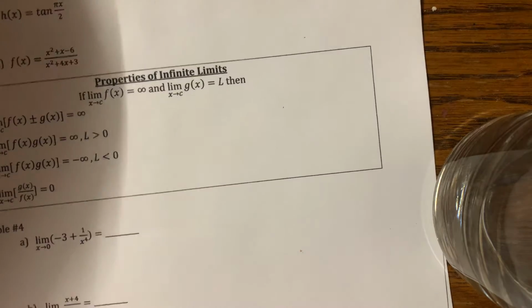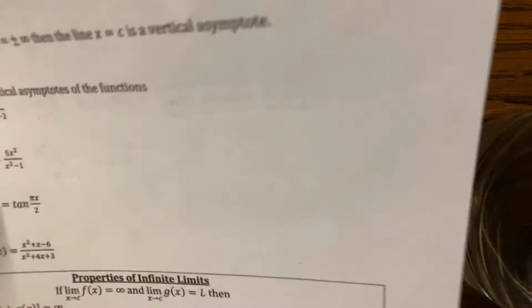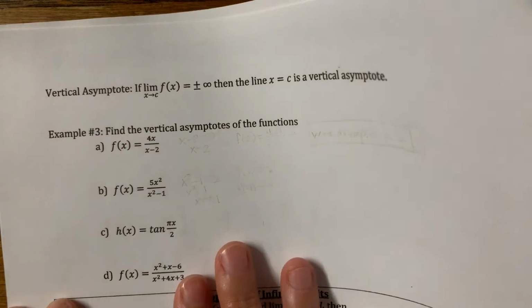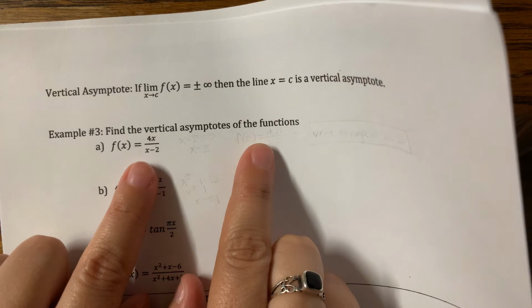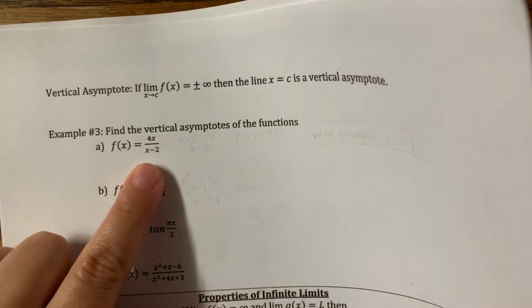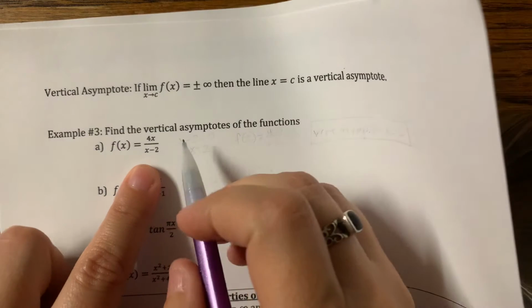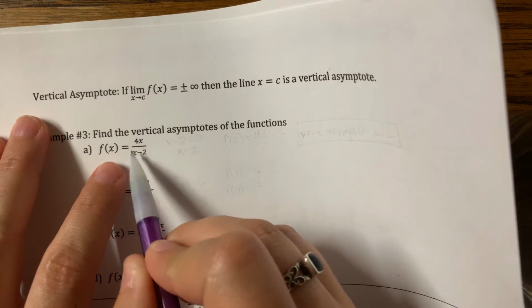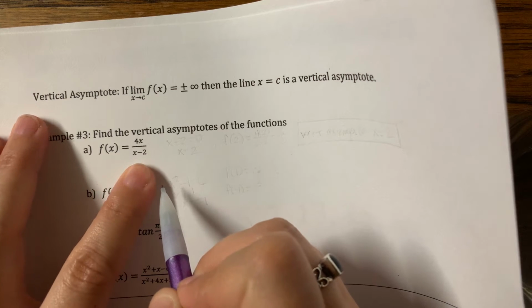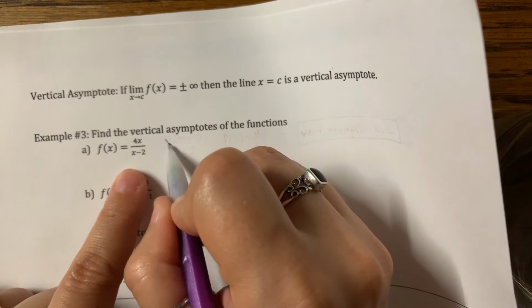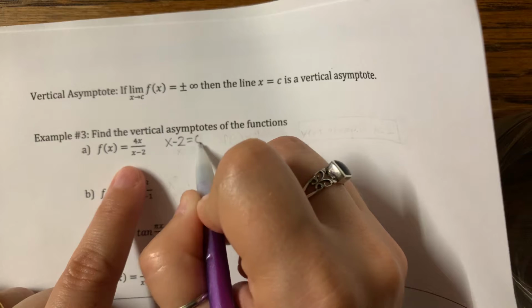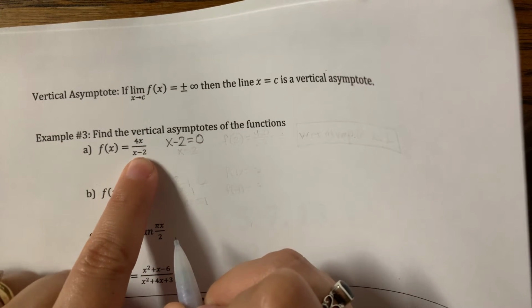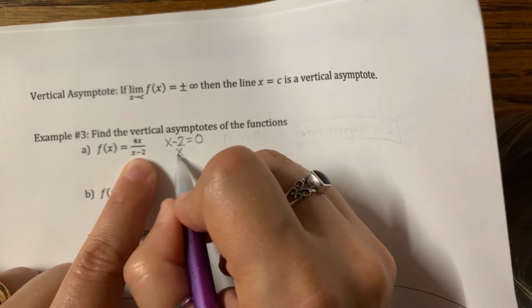Okay, so then we get into these types of examples here. This is asking me to find vertical asymptotes. Like I said earlier, if I were to get a numerical value on top but 0 on the bottom, that's a vertical asymptote. So I'm going to start by just saying, well, when will that denominator be 0? So when will x minus 2 equal 0? Well, that happens when x is 2.